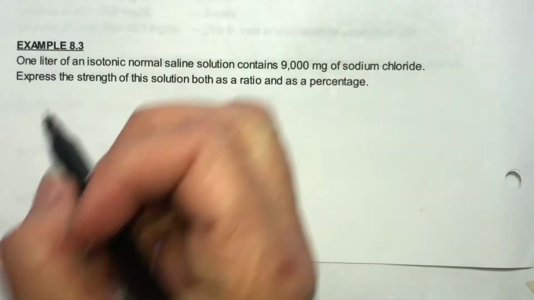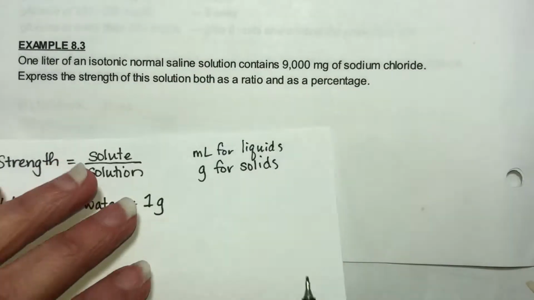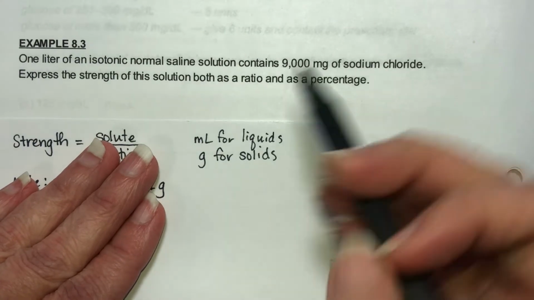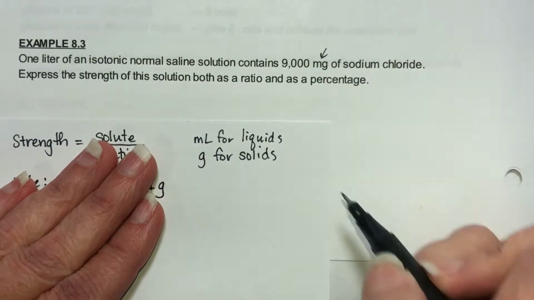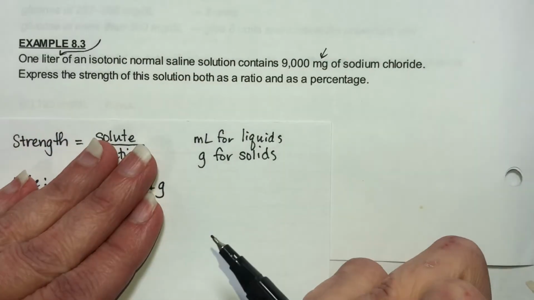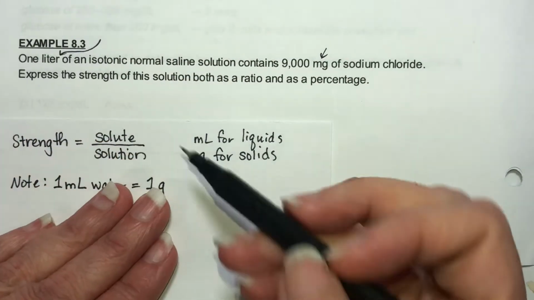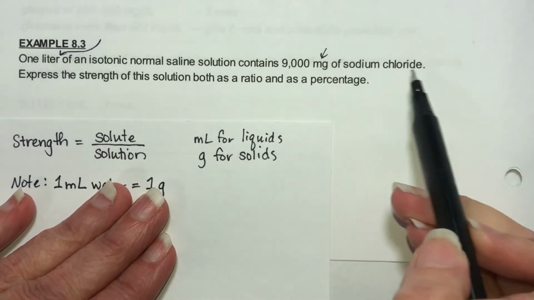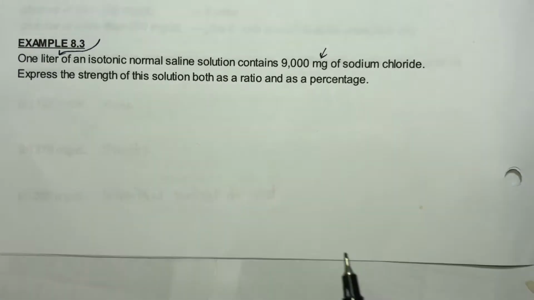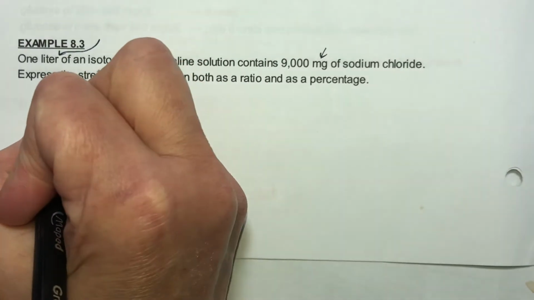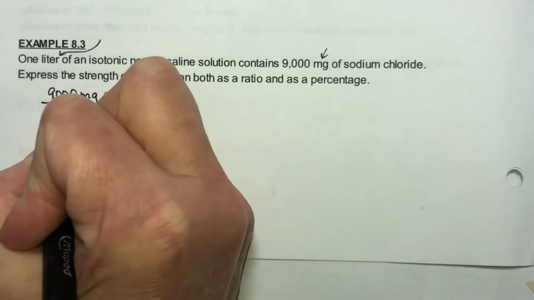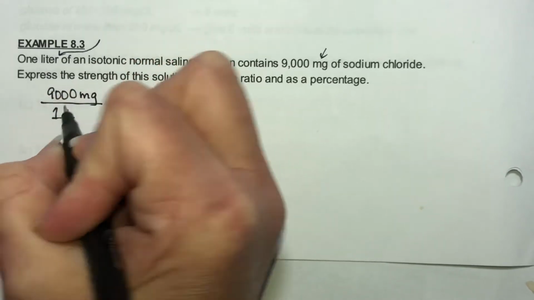Okay, well, a couple things we have to notice here. When we're talking about strengths, we always use milliliters and grams. Right here we have milligrams, so we're going to need to change that. And here we have a liter, which we're going to have to change as well. Now the strength is always the solute, which is the sodium chloride, over the solution, which is the water. So I have 9,000 milligrams in 1 liter.